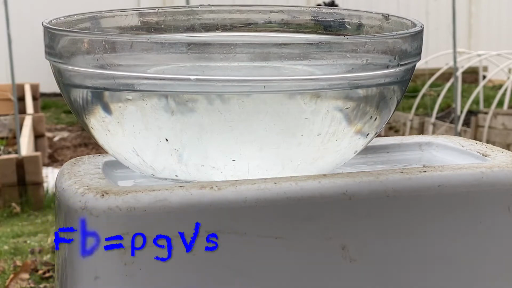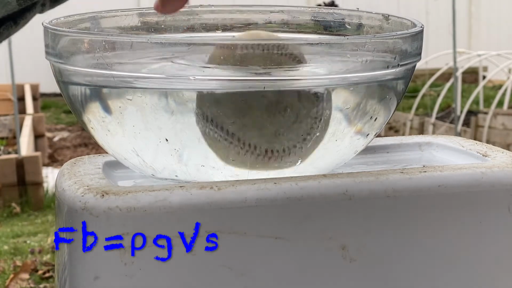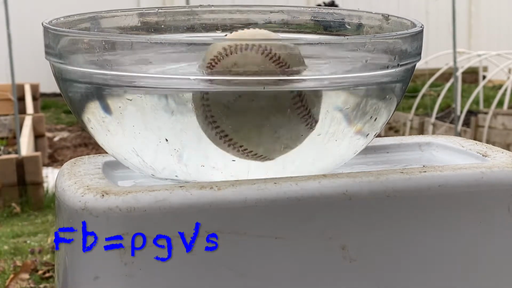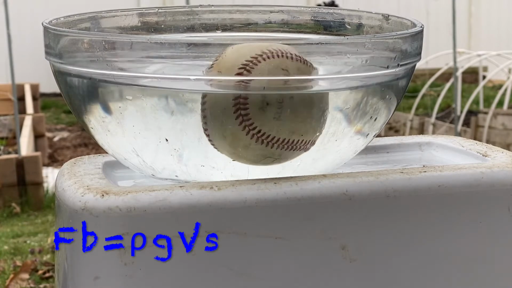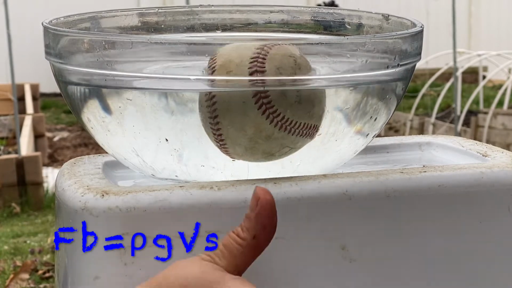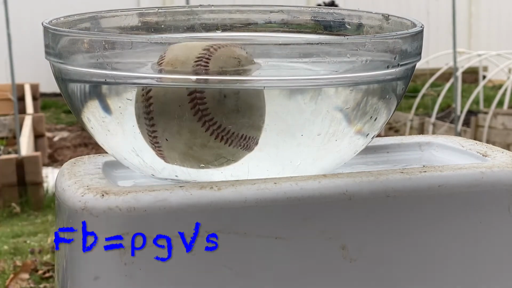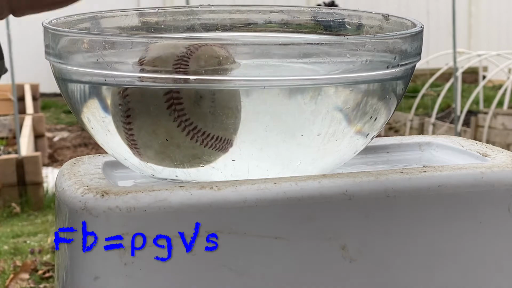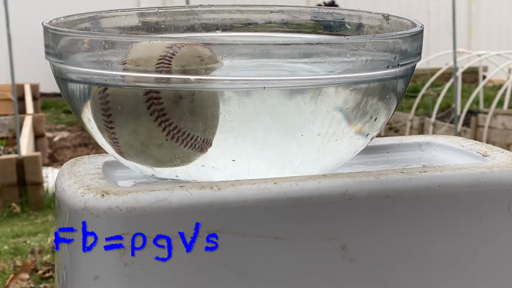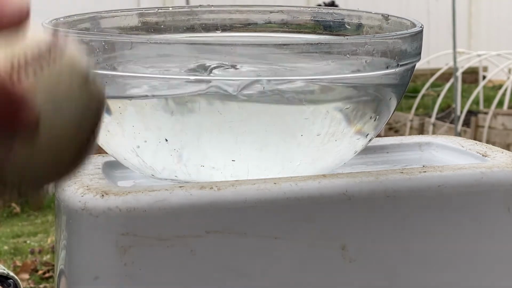I also would like to remind you of the force buoyancy. So when I put an object in a fluid, you'll notice that the object sometimes will float. There is a buoyant force pushing up on the object, and that's because the pressure on the bottom of the object is less than the pressure on the top of the object. That creates the buoyant force.